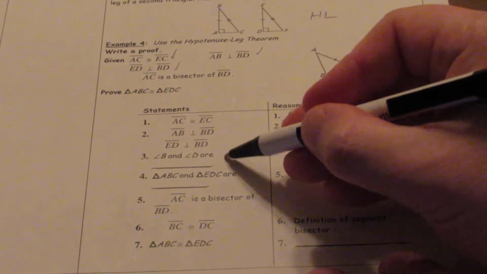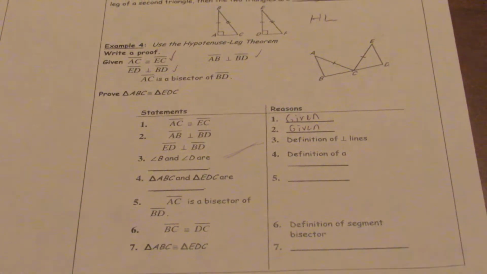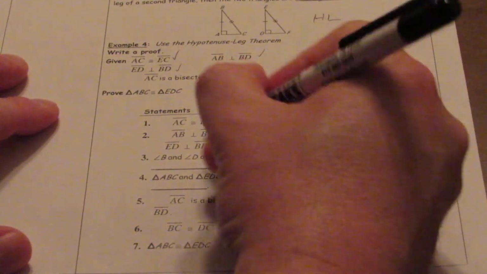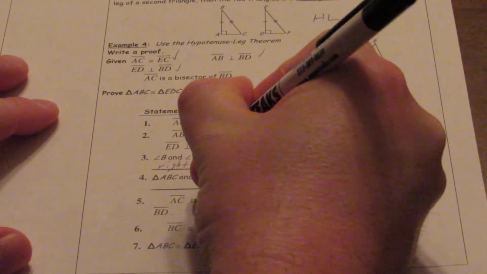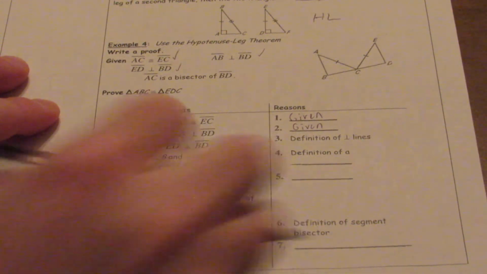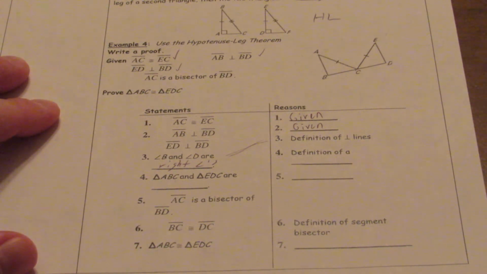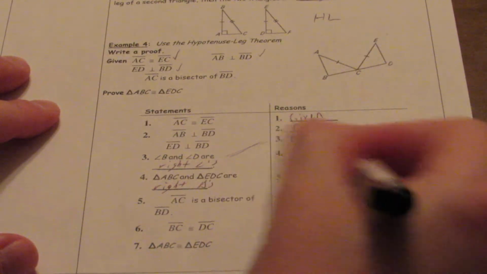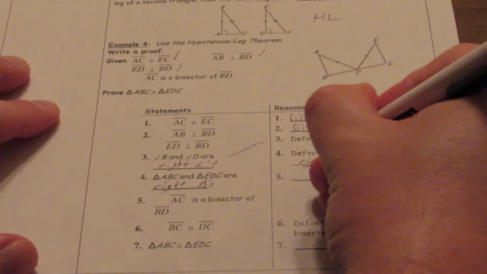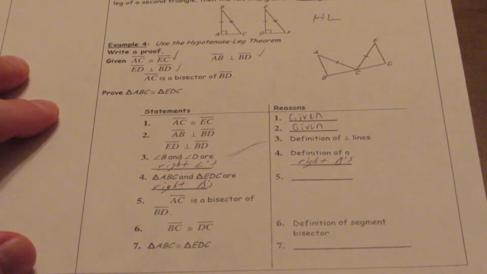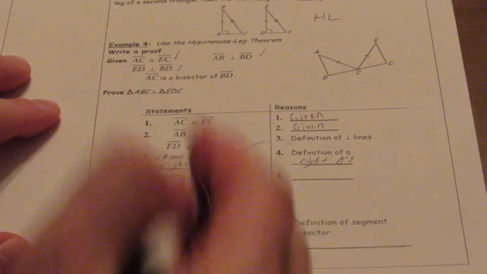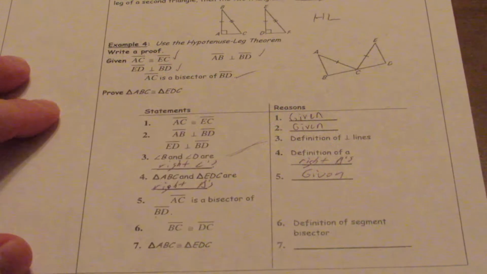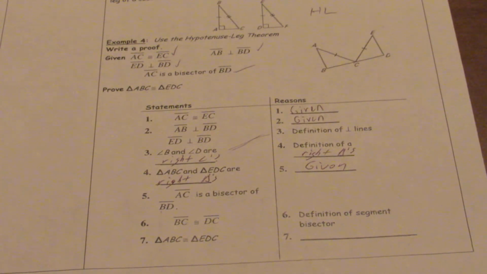All right, and now the lines here got messed up a bit. These two match up. So definition of perpendicular lines lets me say angle B and angle D are right angles. Right? So triangle ABC and triangle ECD are right triangles. That's the definition of right triangles. They have a 90-degree angle in them. So they have to be 90 degrees. Then AC is a bisector of BD. That's my last given. Okay, so remember, a bisector means cut in half.